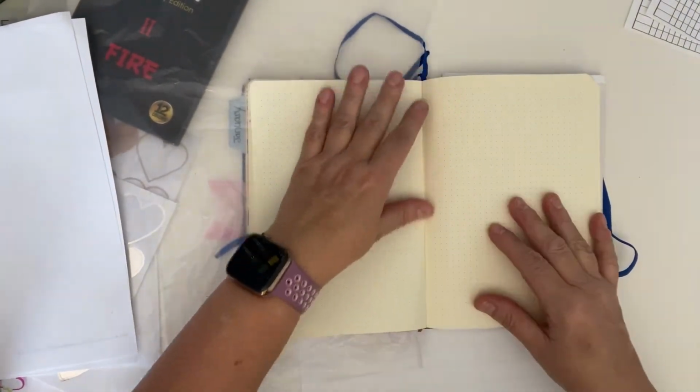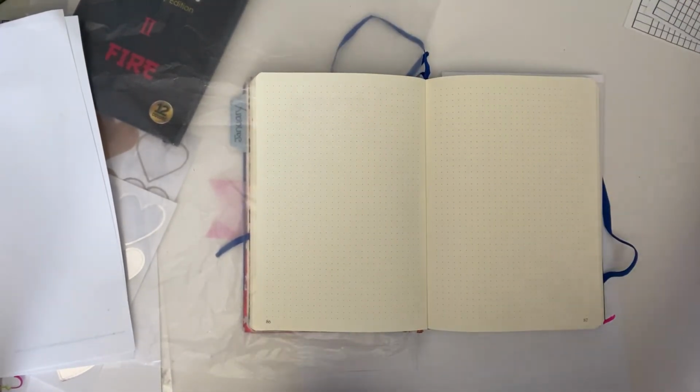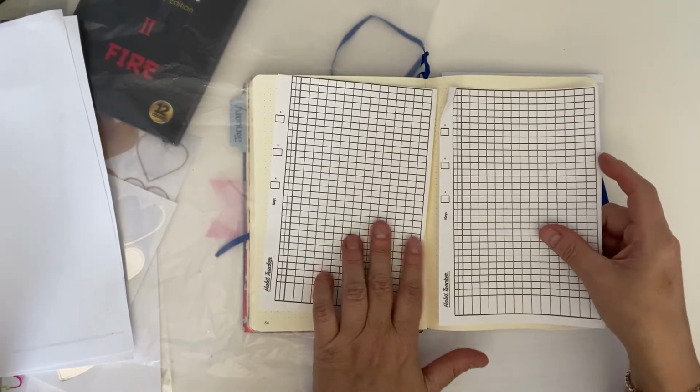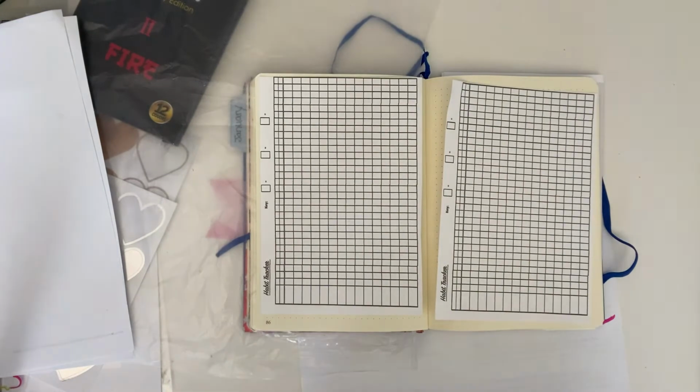Now on these 2 pages, I'm going to do my next tracker, which is my food tracker. So for those, I'm going to use 2 of my habit trackers. So I'm going to put one here and one here. There's a list of foods that help you not get dementia, that help you with antioxidants, help your immune system, anti-aging, detoxifying, and anti-inflammatory.